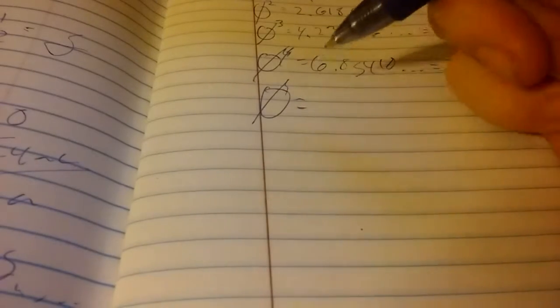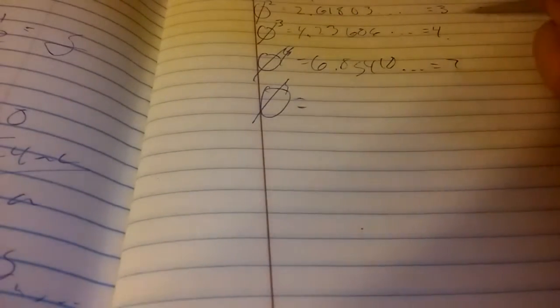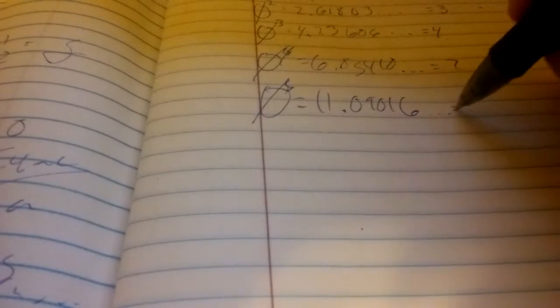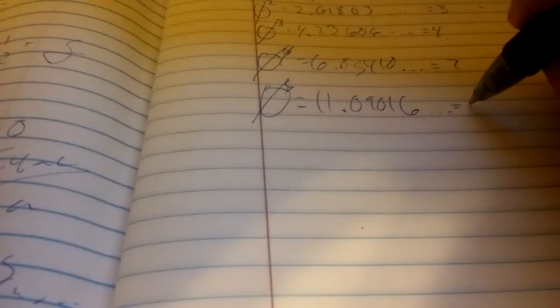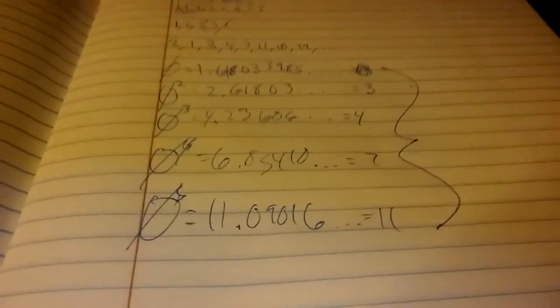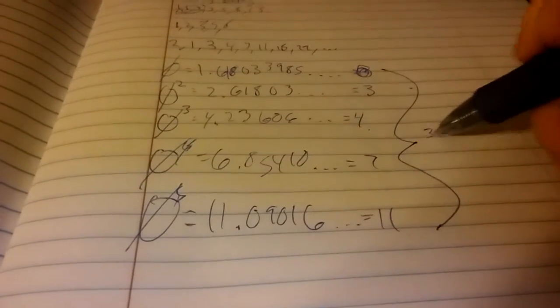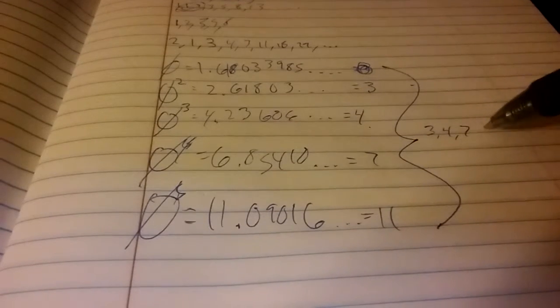And to the 5 equals something like 11.09016, I believe. Then we round that up, we get 11. So, take all those numbers, and if you haven't seen it yet, the order is 3, 4, 7, 11.